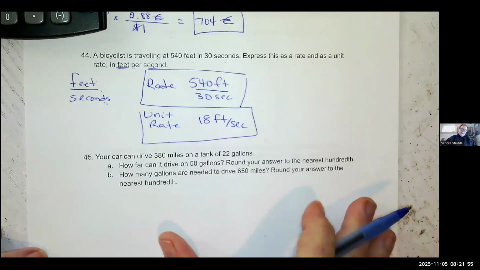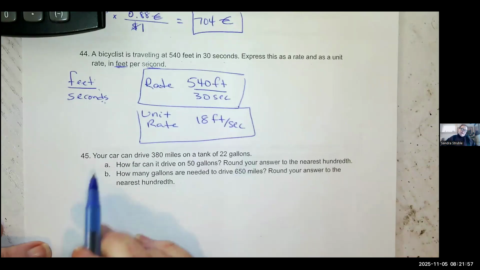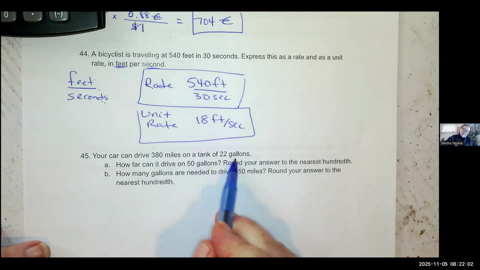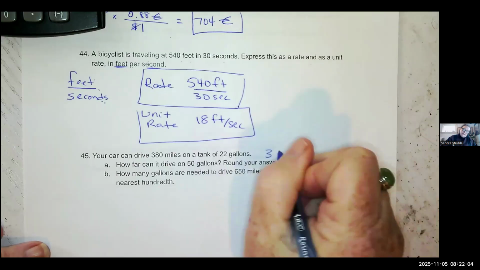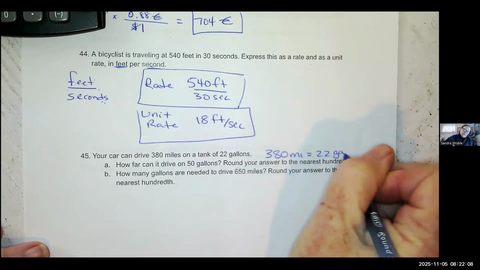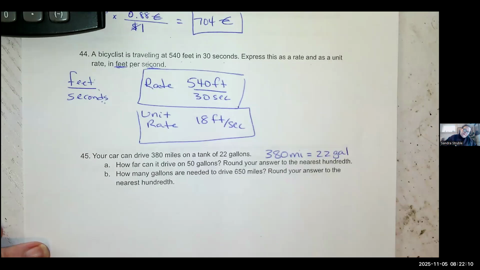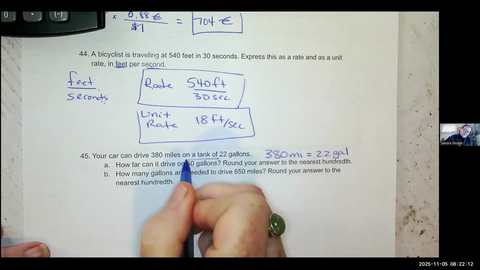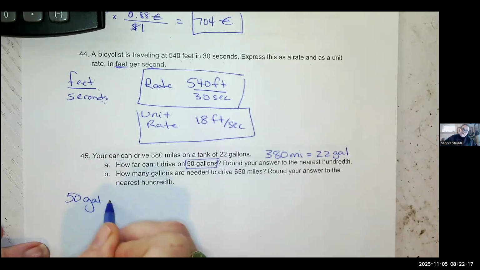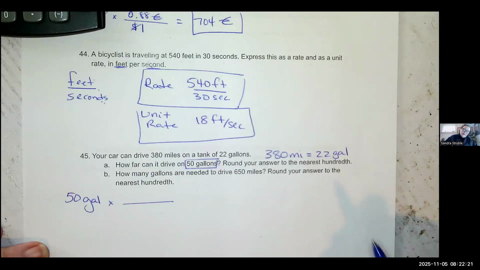Your car can drive 380 miles on a tank of 22 gallons. That is a conversion. 380 miles is equal to 22 gallons. Okay. How far can it drive on 50 gallons? Start with what you're given. And we want to know how far we can go. And we want to round to the nearest hundredth. So get rid of your gallons, and we're going to go to miles.